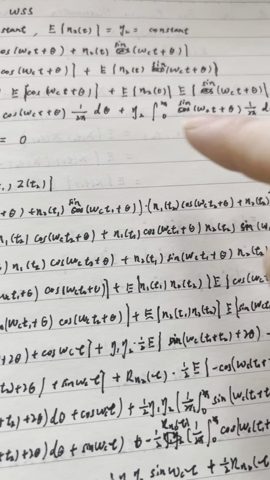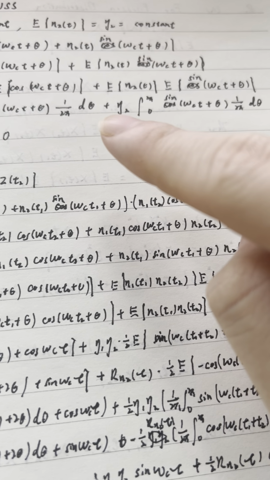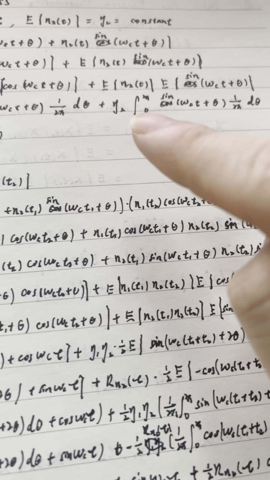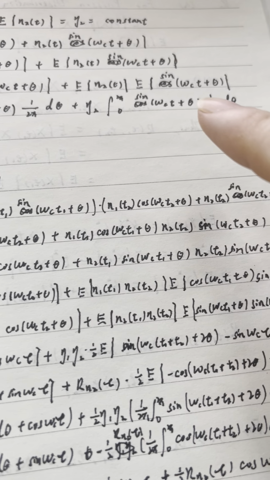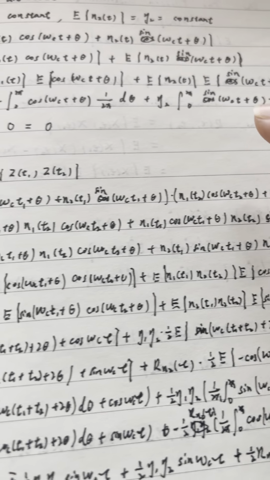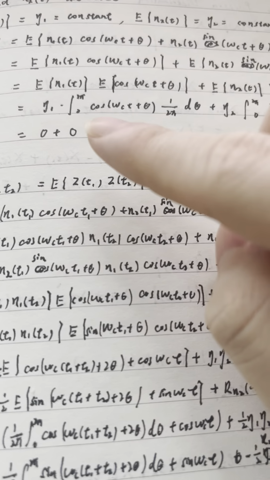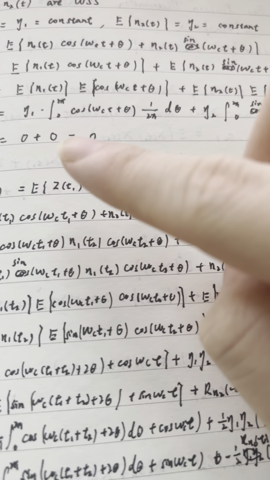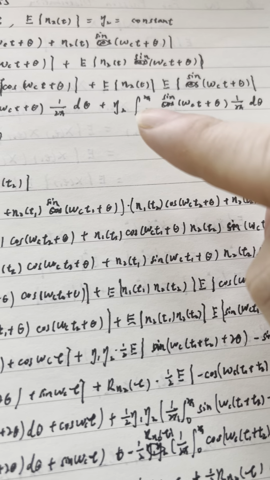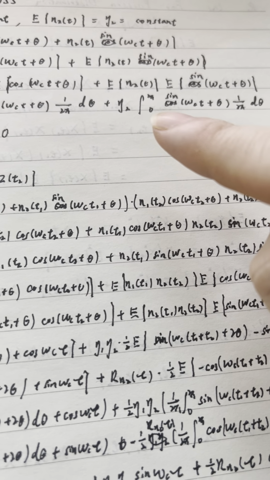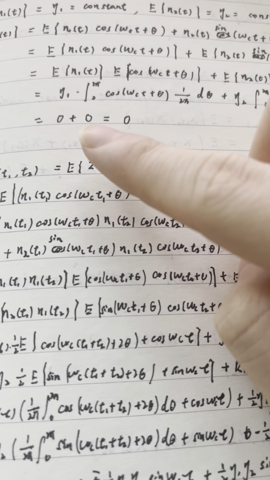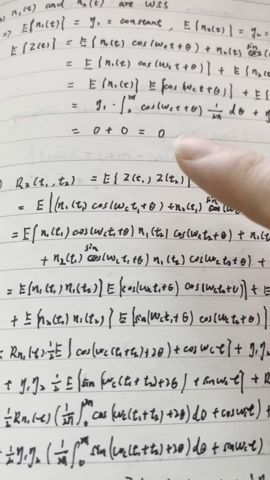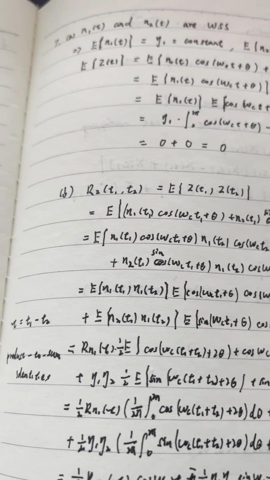The second part is similarly eta2 times the integral from 0 to 2 pi of sine of the term, also with 1 over 2 pi d theta. Both integrals from 0 to 2 pi equal 0, so the result is 0 plus 0, and the final result is 0. That's subproblem A.